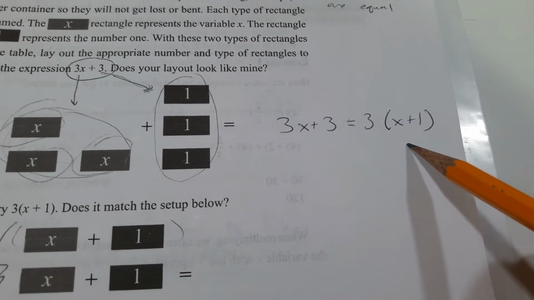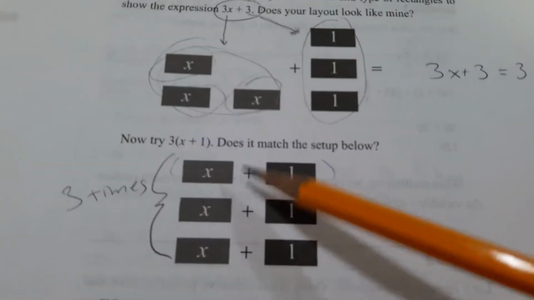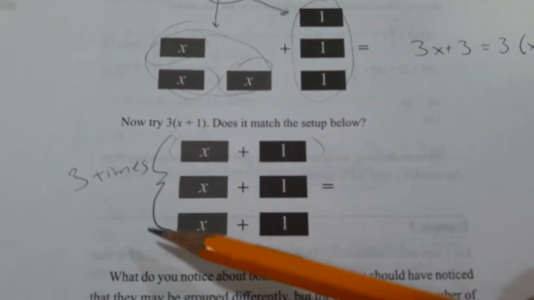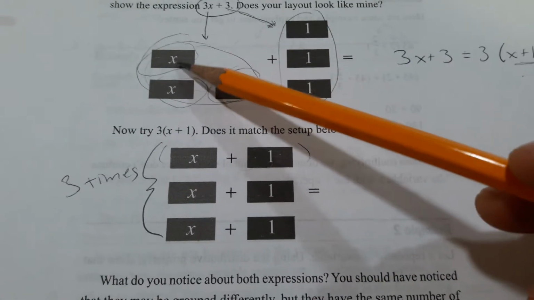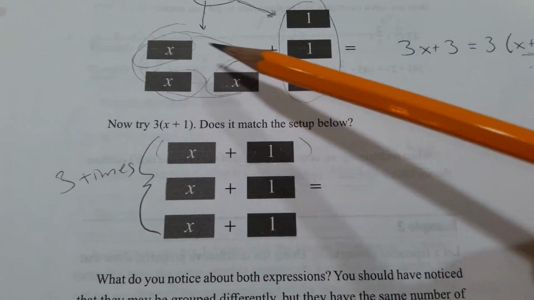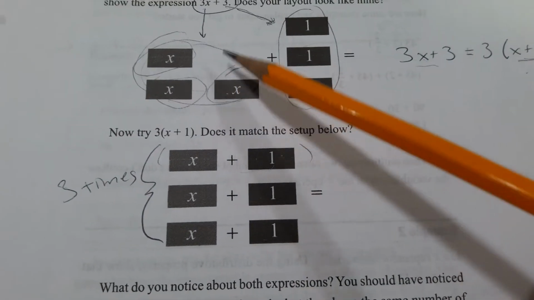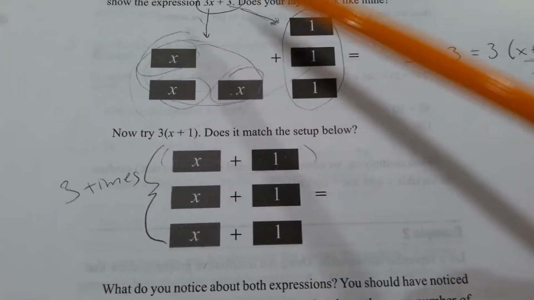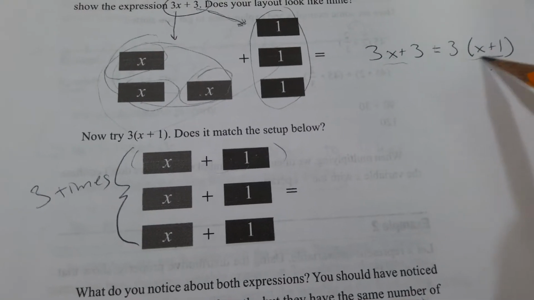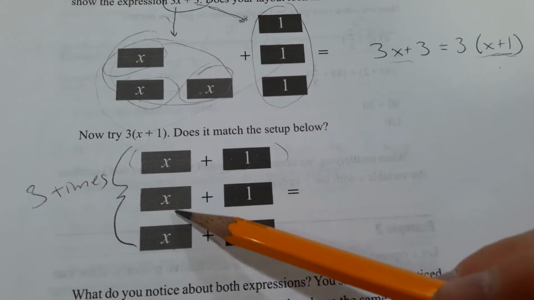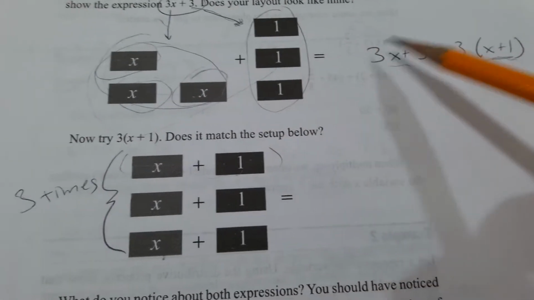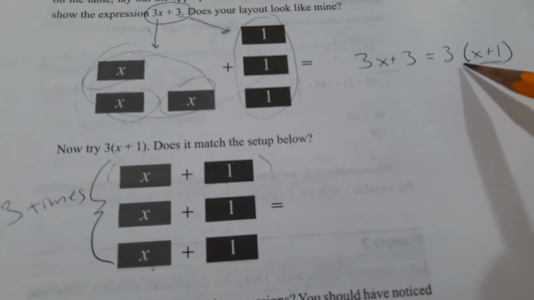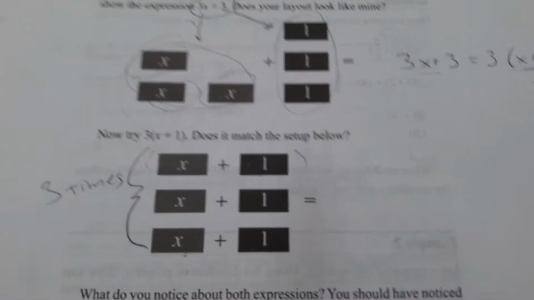Now, on the other side of our equation is 3 times x plus 1. Here they have written out x plus 1, and they've written it 3 times: x plus 1, x plus 1, and x plus 1. If you look at the number of x squares in this equation, which is represented up here, there's 3 of them. If you look at the number of x's in this equation, which is represented down here, there's 3 x's. There's also 3 individual 1's and 3 individual 1's. So it's showing that 3x plus 3 is the same thing as 3 times x plus 1.